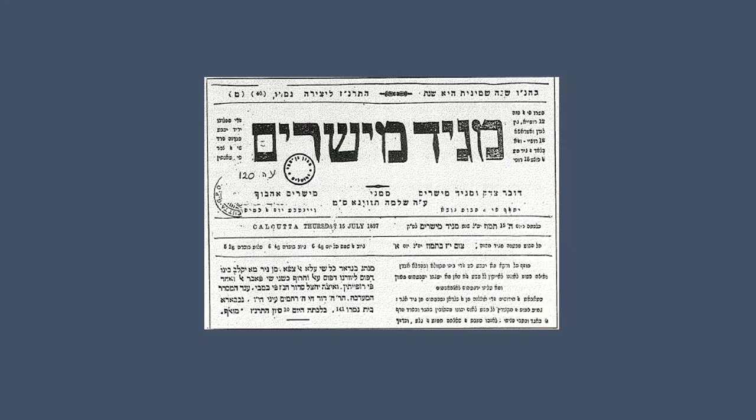And there at his press, he printed 71 books in Judeo-Arabic, all of which he wrote, edited, or translated. And he also printed this weekly Judeo-Arabic newspaper called Magid Misharim, which ran from 1890 to 1901. It's like the Speaker of Truth is the title. He died in Calcutta in 1913.